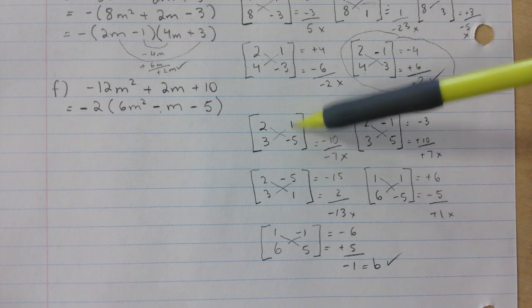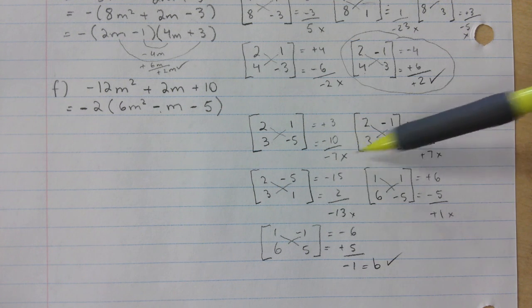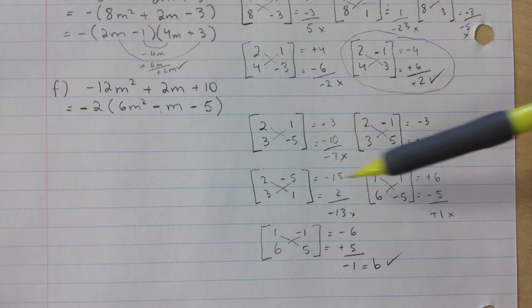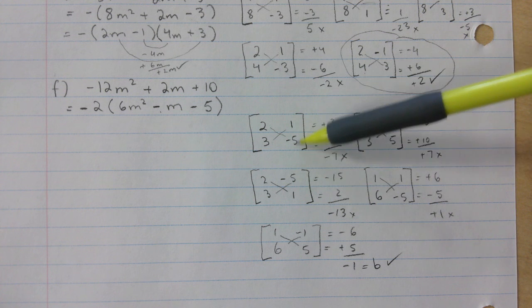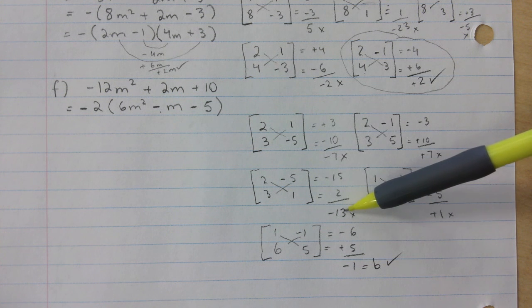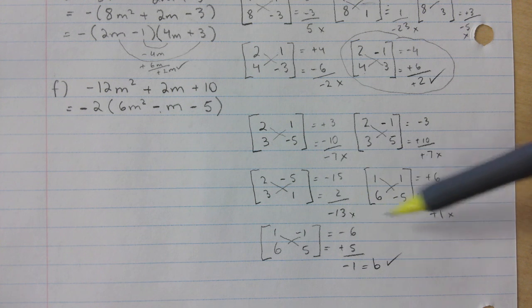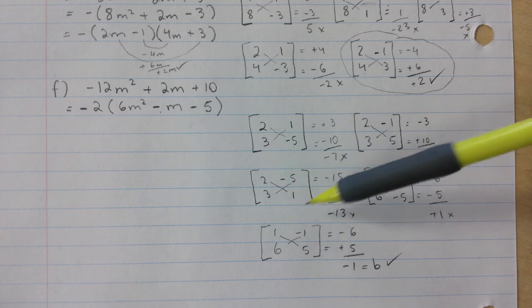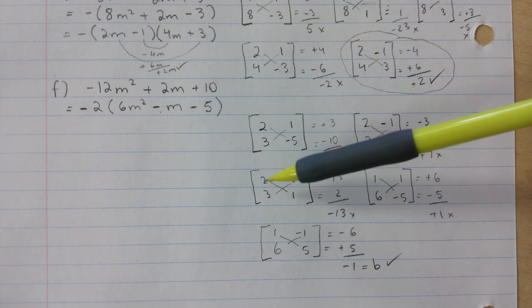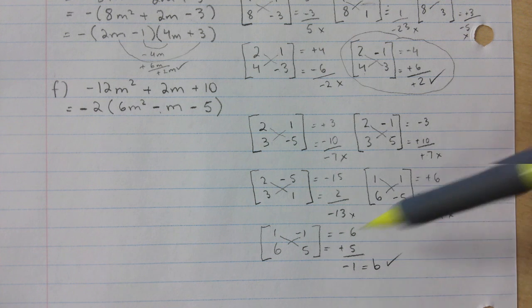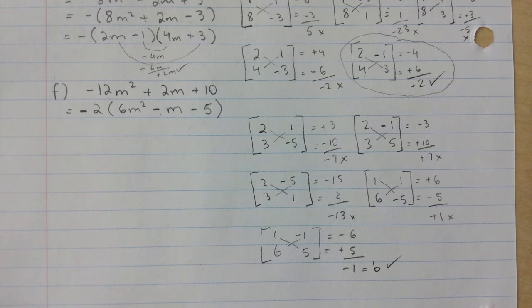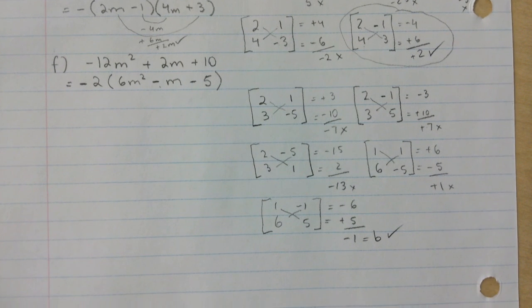Don't even flip the sign because you're just going to get the same answer with a different sign. Then you try flipping the numbers. You get 13. That's not going to work for you. Abandon this particular setup. You change that, you go 1, 6 and negative 1, 5, and you get that. Okay? So we're going to leave it at that.